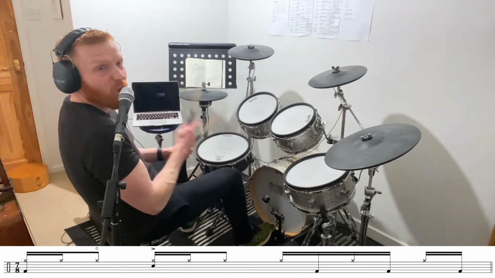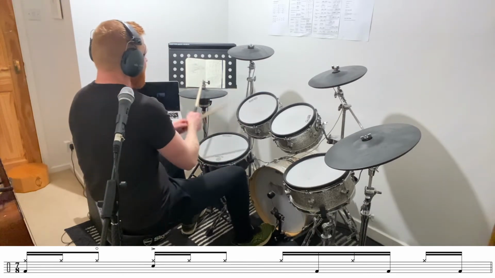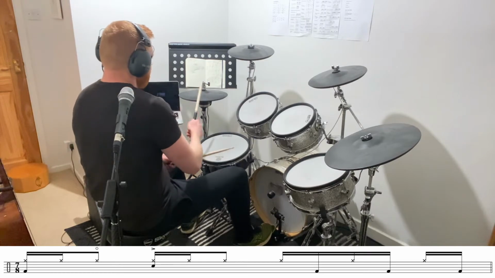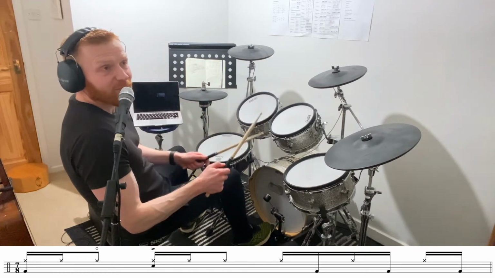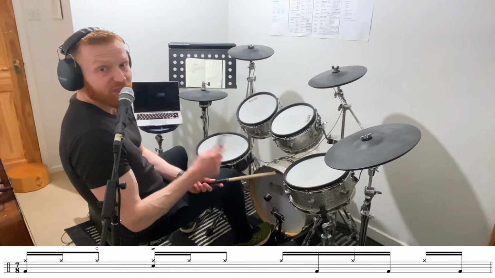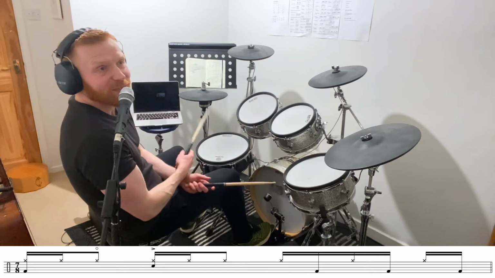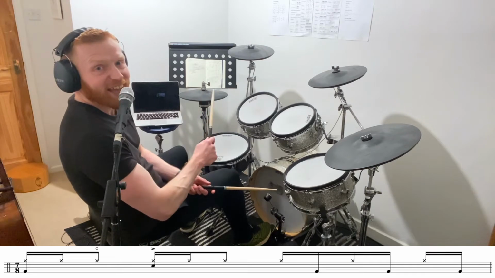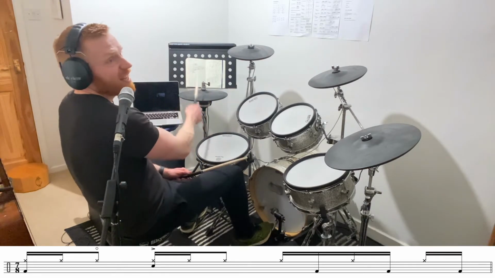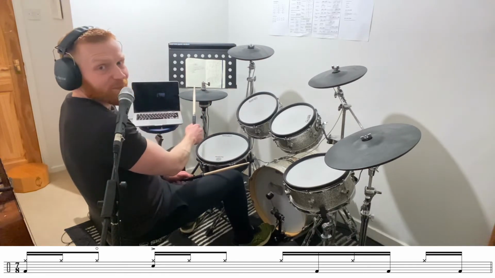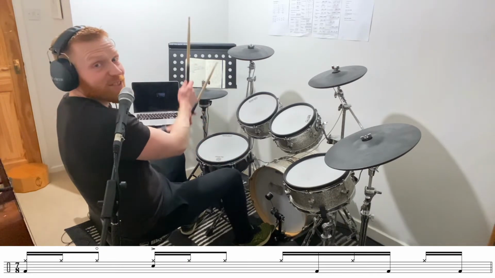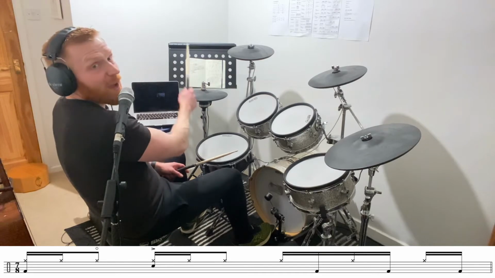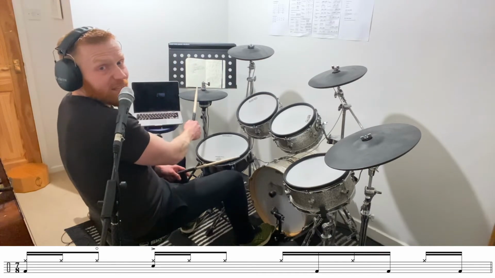Regular closed hi-hat, so 1E and 2E and. Now on 3E and a 4E, 16th notes all the way, 6 of them, ba ba ba ba ba ba, evenly spaced, hi-hat, kick, hi-hat, kick, hi-hat, kick. 3E and a 4E. So 1E and, followed by 2E and, followed by 3E and a 4E.